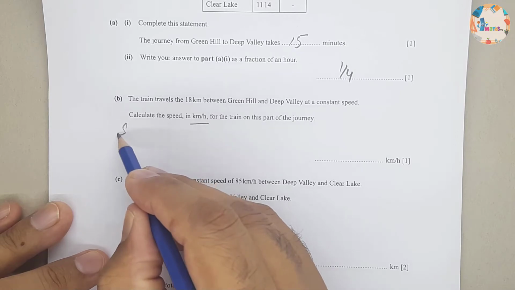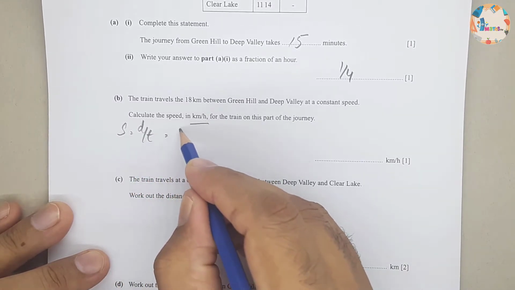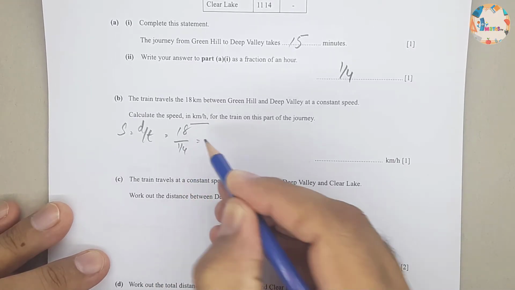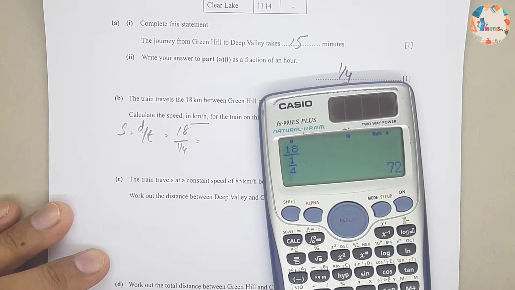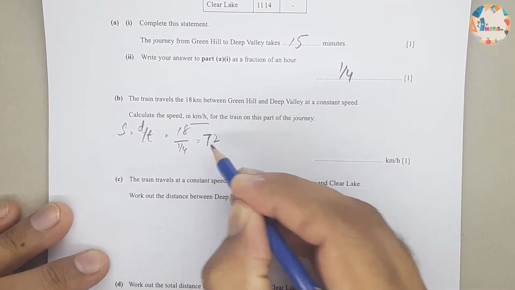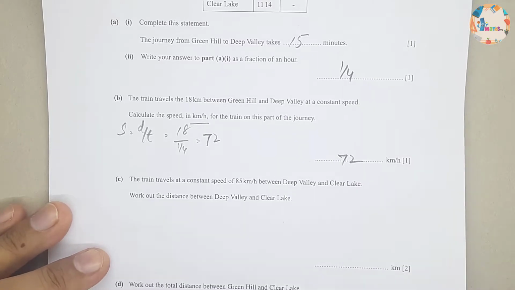So speed we know is equal to distance over time, and 18 kilometers is the distance and time is 1/4 hour. So we can write 18 divided by 1/4, and this will be 72. So 72 kilometers per hour, we can write here 72.